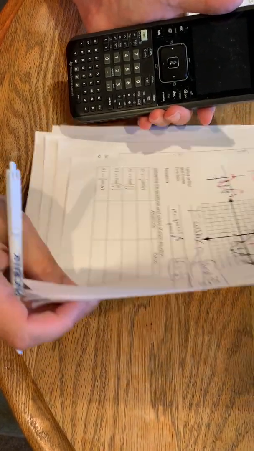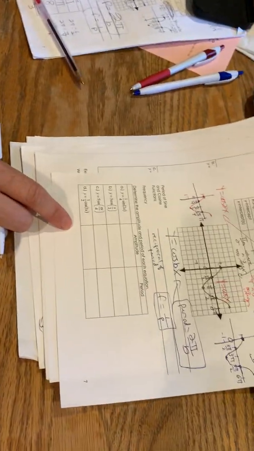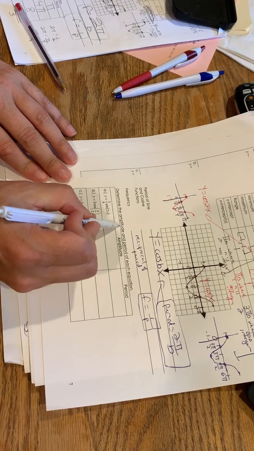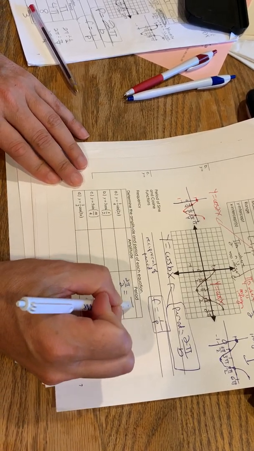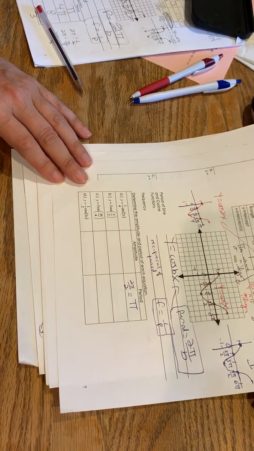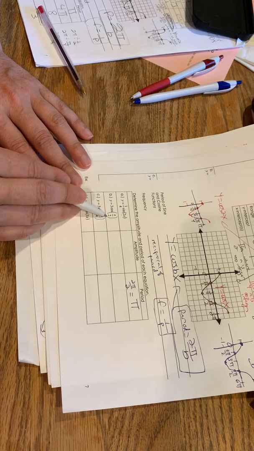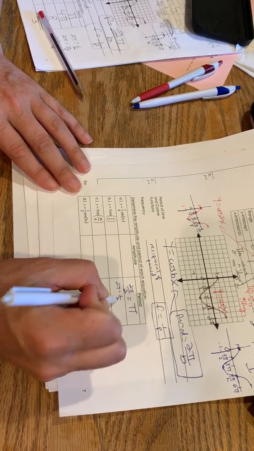So these problems down here, we don't have to graph these, but it says determine the amplitude and period of each equation. We'll start with the period. So it's just 2 pi over the coefficient of x. That'll give me the period for the first one. Second one, this is really 3 cosine of 1/2 x. So you've got to go 2 pi divided by 1/2.